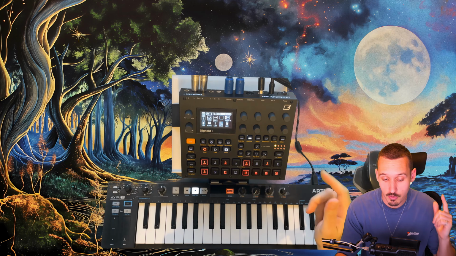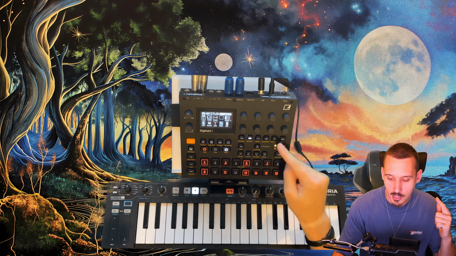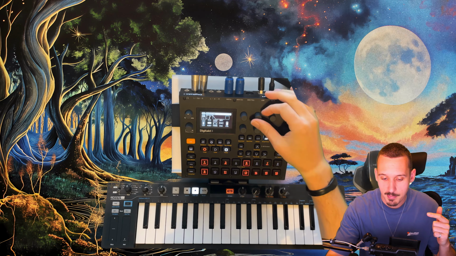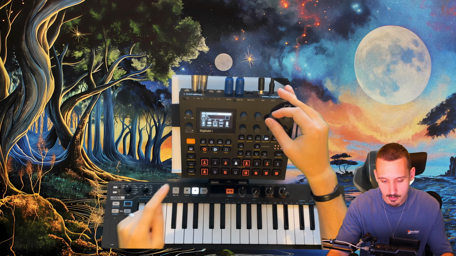One of the other benefits of slicing all the individual hits up is you can actually gate the break, and this is very easy. You just come into the amp page and pull the hold time down, and then we can play with this decay.